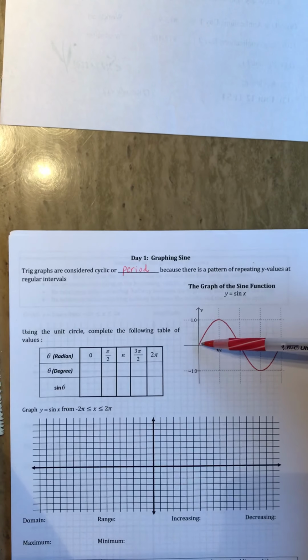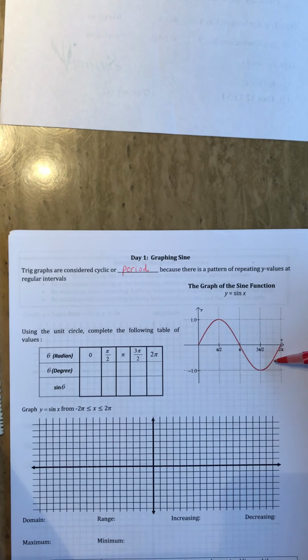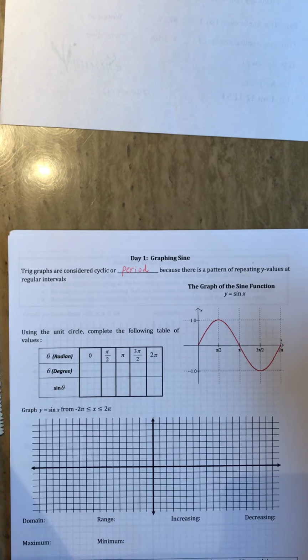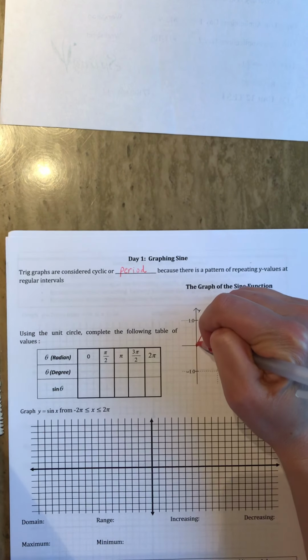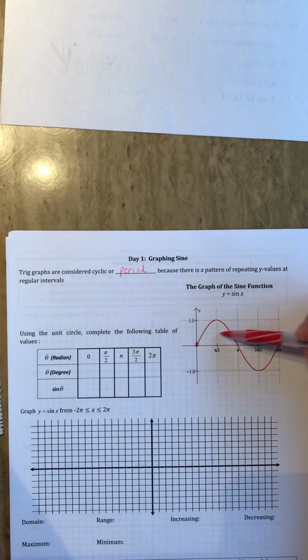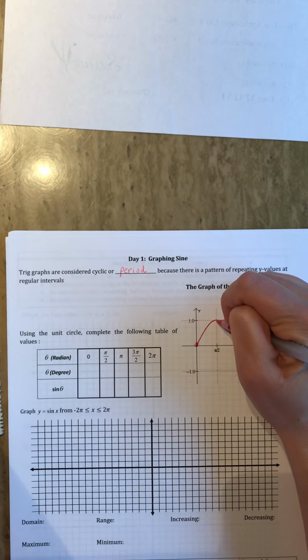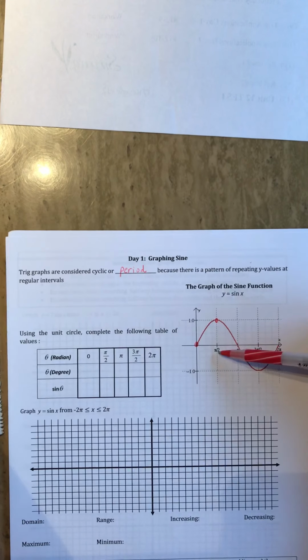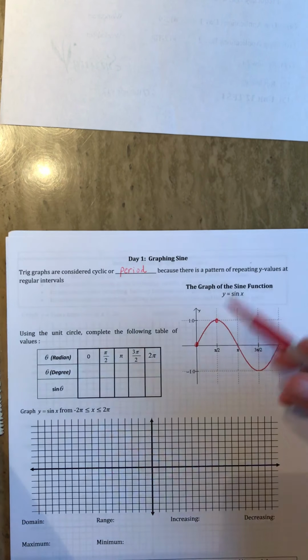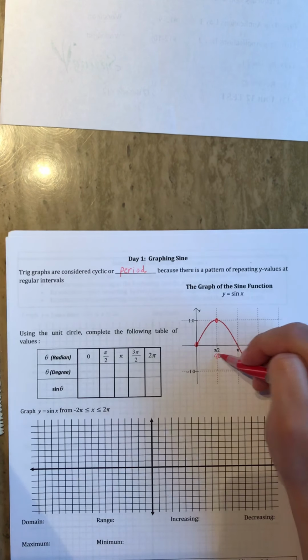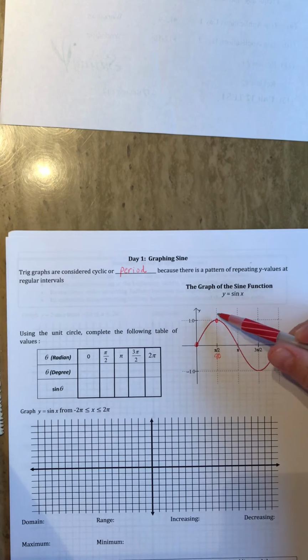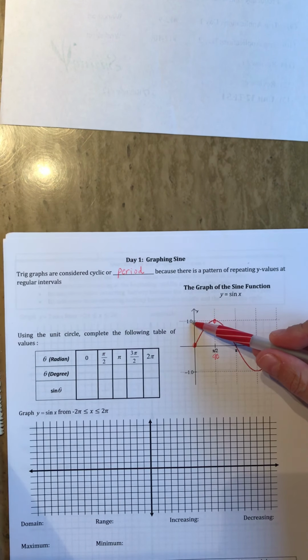This right here is the sine curve with no shifts, okay? y equals sine of x. There are four main points that I want you to always consider when you are going ahead and doing this. The first one is right here at (0, 0). The second, right here, this pi over 2 is equal to 90. So at 90 degrees, the amplitude or the height is at 1.